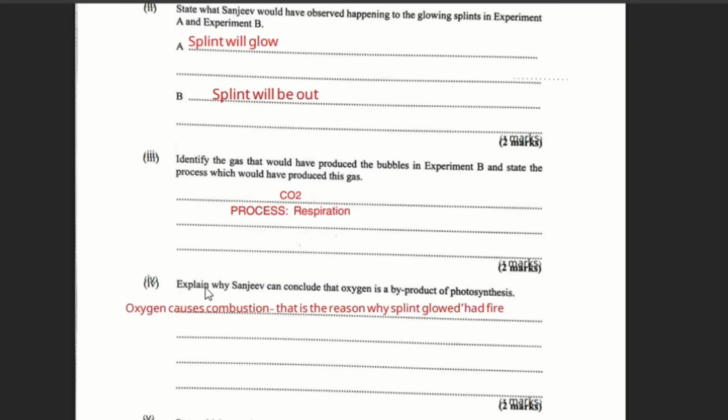The next question says explain why Sanjay can conclude that oxygen is a byproduct of photosynthesis. So basically in experiment A, when he put the splint in the test tube, it had that fire or that glow. That glow only happened because oxygen causes combustion. So that is the reason why the splint glowed or had a fire in the test tube. It's all because oxygen was present.